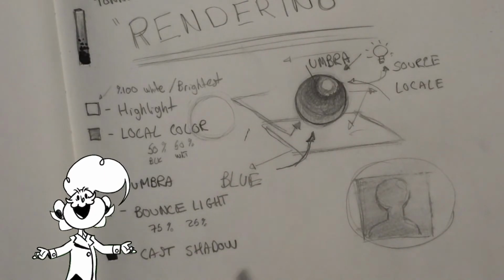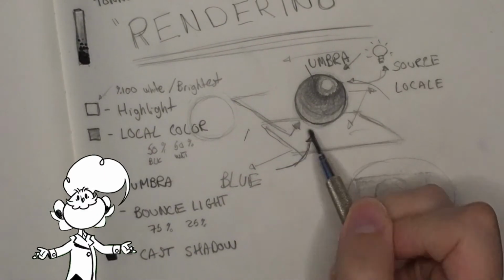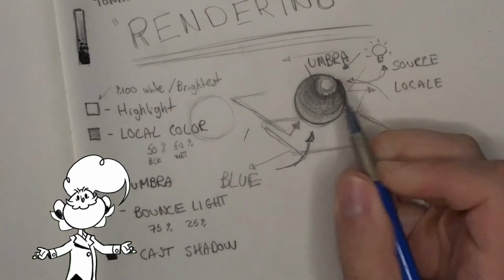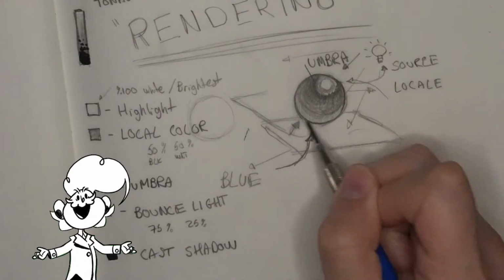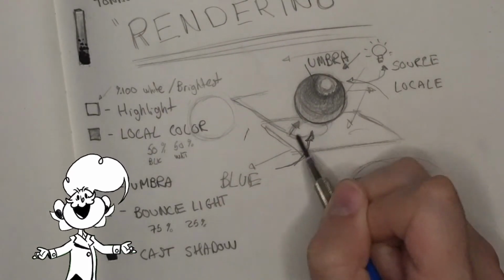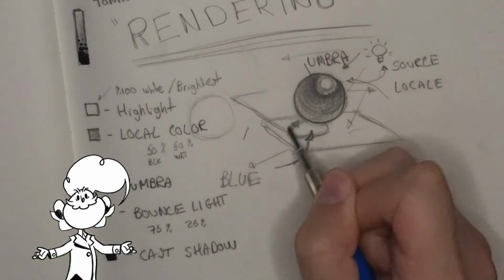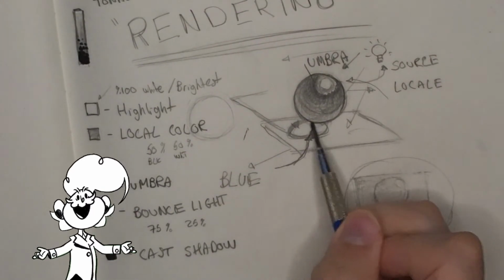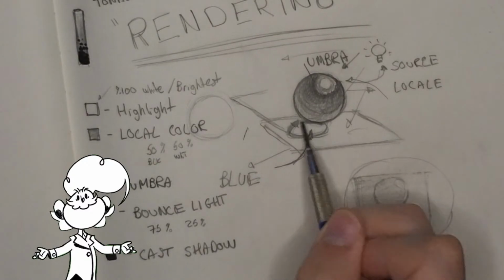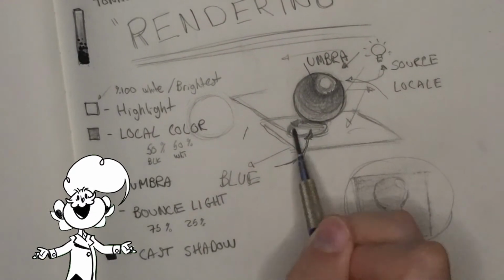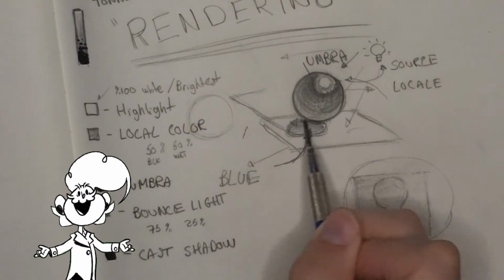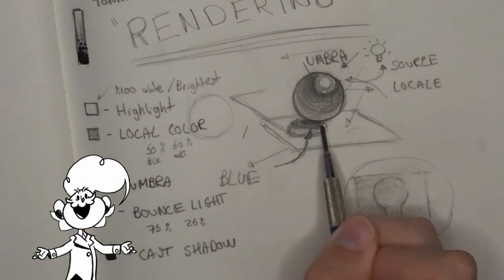So for a cast shadow, the light source is this way, so our cast shadow is going to be basically the polar opposite of that. It's going to be darkest to start, and then it's going to fade away.